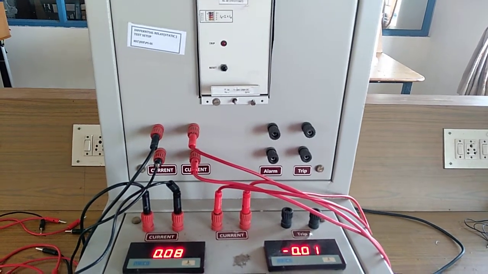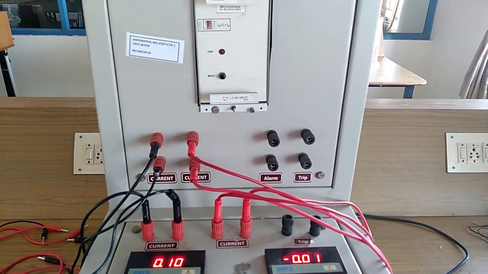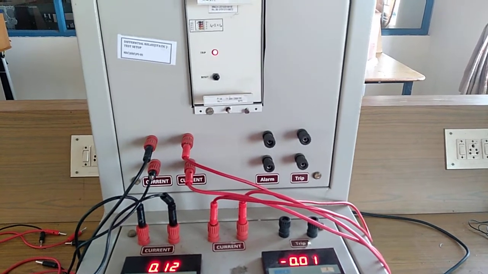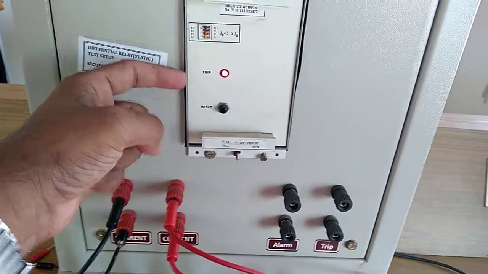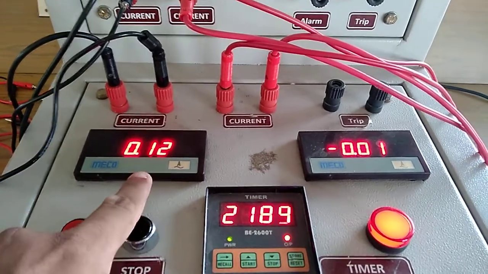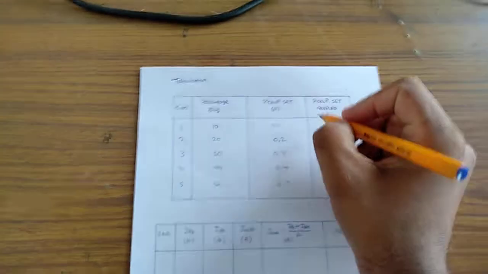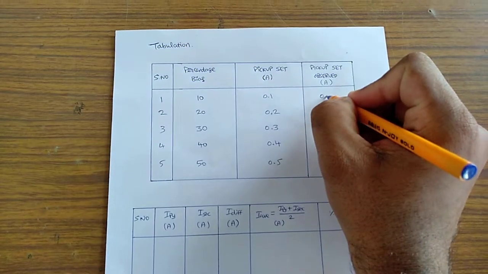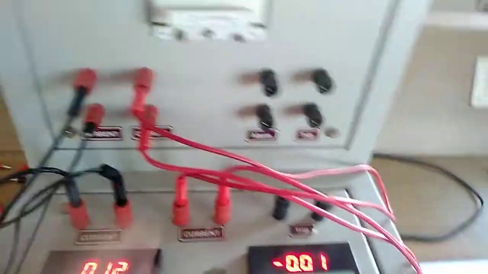So 0.3, 0.4. Just to see if it crosses more than 0.1, the relay got tripped. Okay. So my value will be 0.12. So my pickup set observed here is 0.12. Okay. Now I am resetting. I am reducing to 0. I am pressing the reset, so it will go to 0.